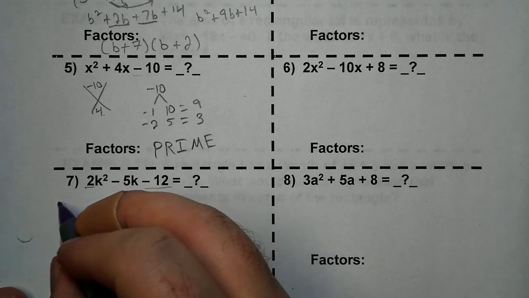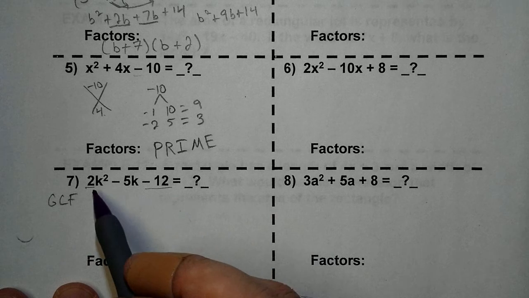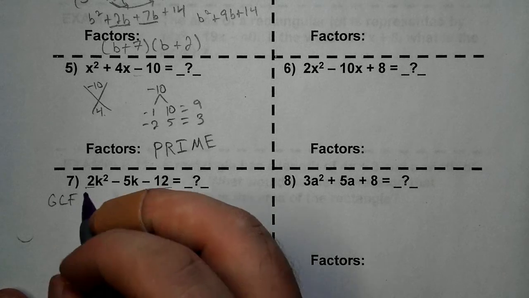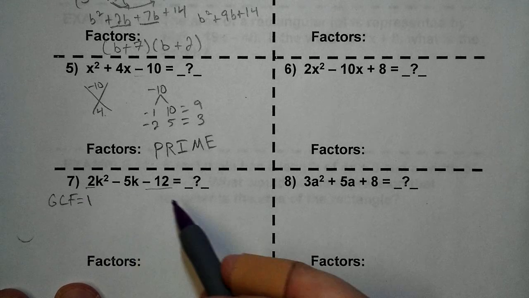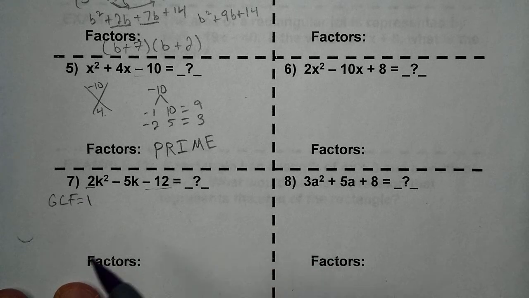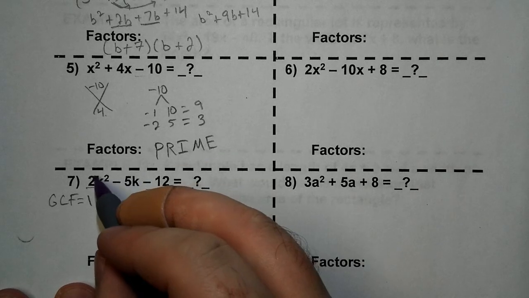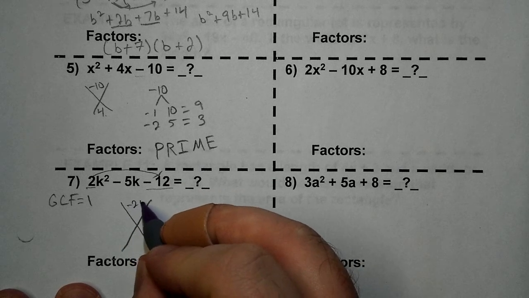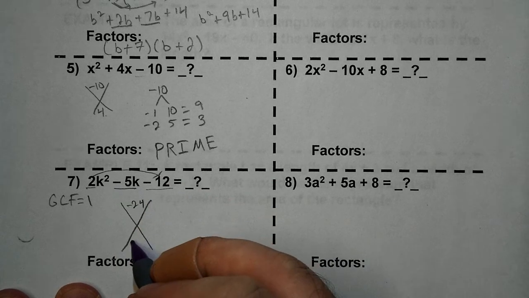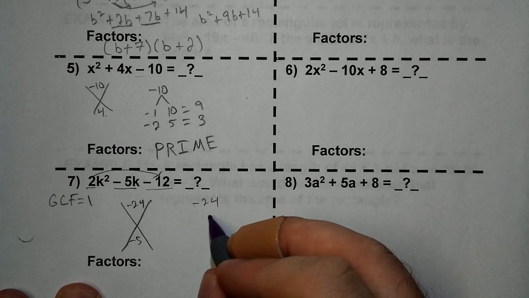So first, always look for the GCF. Now, when I do 2 and 5, both of those are prime numbers, they just have a GCF of 1. So I cannot divide anything across all 3 values. Now I'll move on to the X method. Top is going to be A times C, so 2 times negative 12, which is negative 24. Bottom number is going to be the B value, which is negative 5. So I need the factors of negative 24 that add up to negative 5.